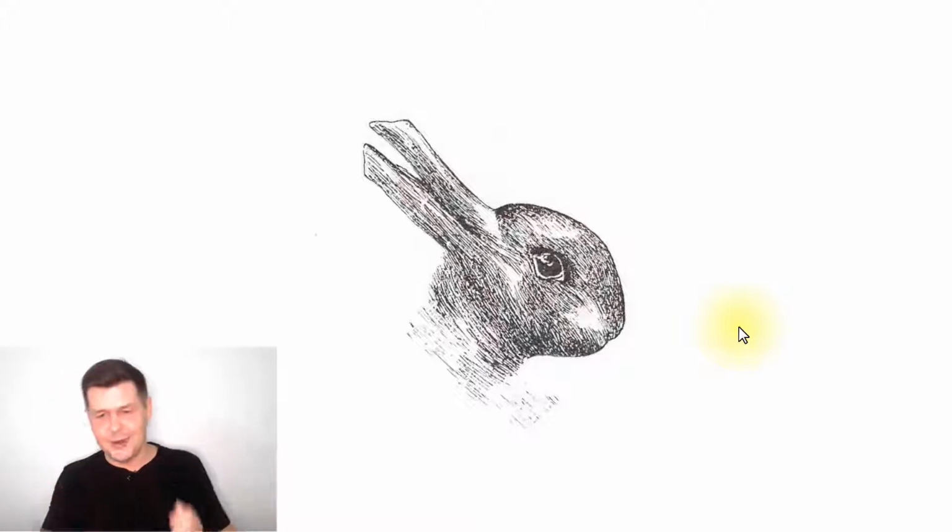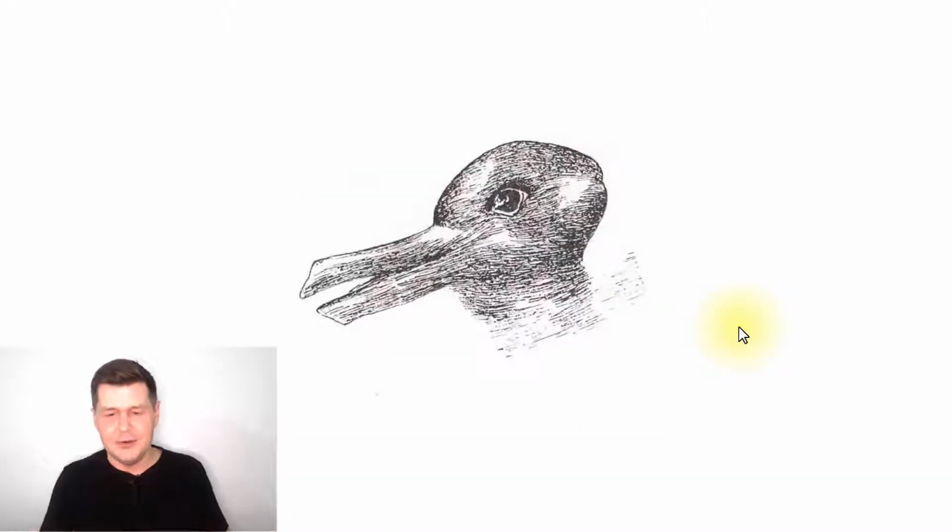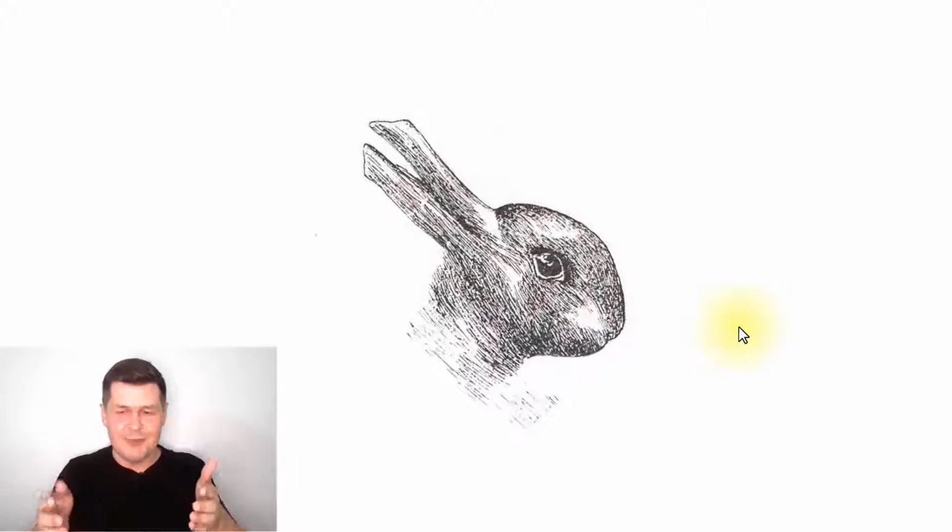If we look this way or if we turn it, it can look like a different animal depending on how we look at it. So that's another illusion. Just like here, we can see a young woman or we can see an old woman. Here, we can see a duck or we can see a rabbit.